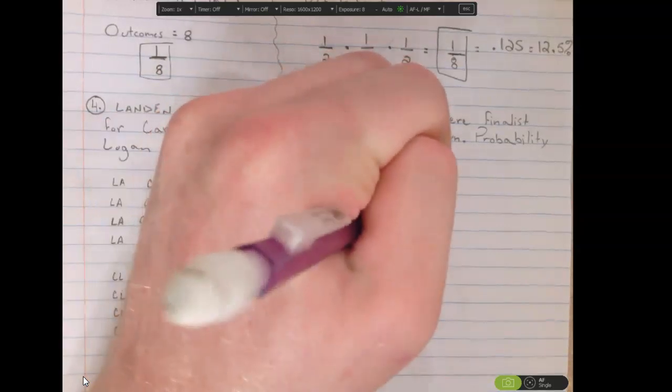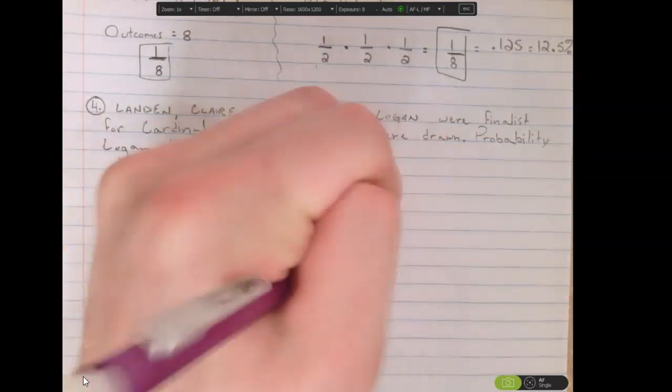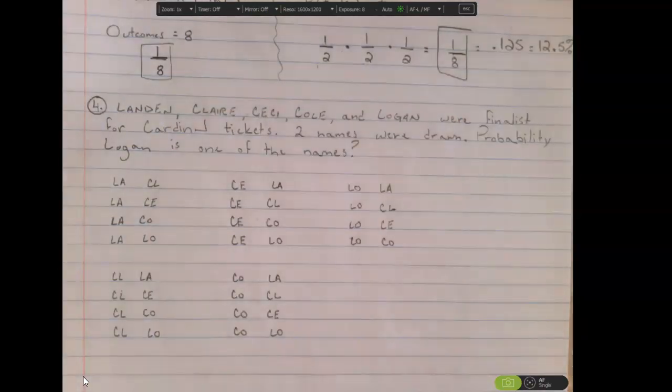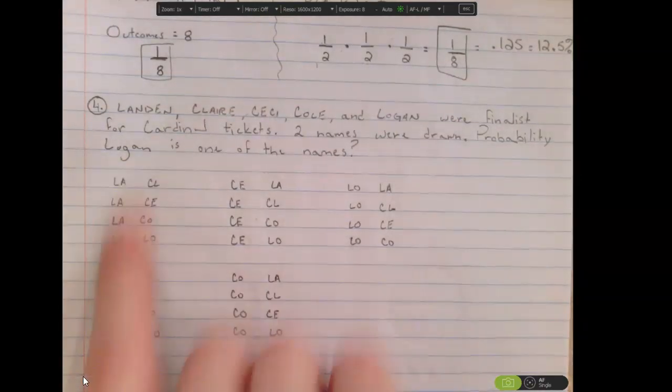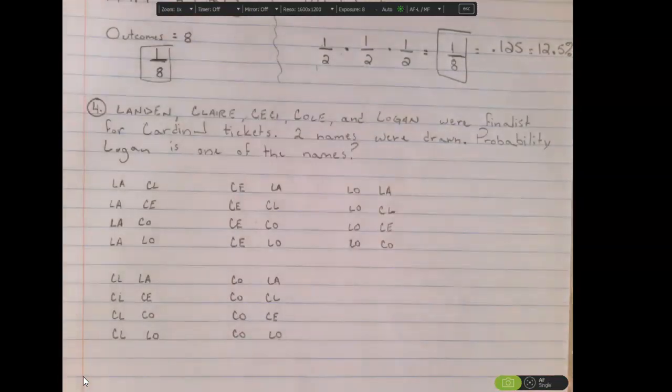Logan and Claire. Logan and Cece. Or maybe Logan and Cole. All right, so there is every single possible option with each one of our names listed first, and then all the remaining names following, maybe paired up with them.